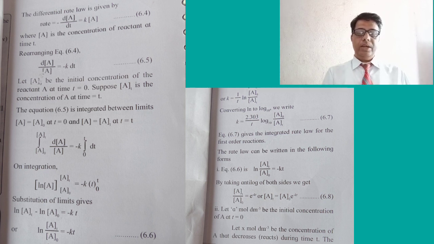Applying integration laws, the above equation becomes ln [A] from [A]0 to [A]t is equal to minus Kt from 0 to t. Substitution of limits gives, by solving this, ln [A]t minus ln [A]0 is equal to minus Kt, or ln [A]t upon [A]0 is equal to minus Kt. This is equation number 6.6.